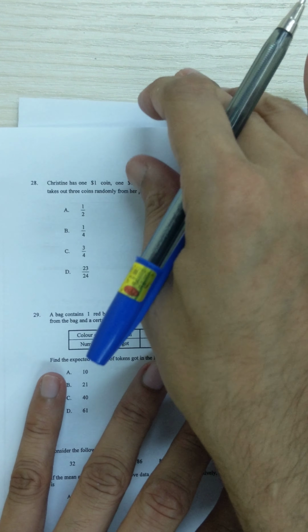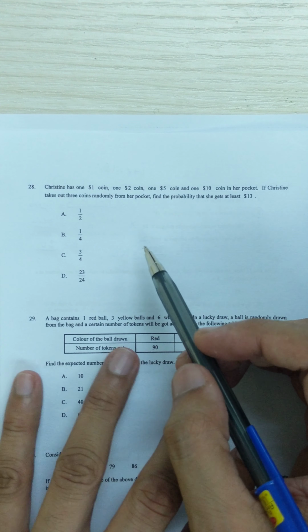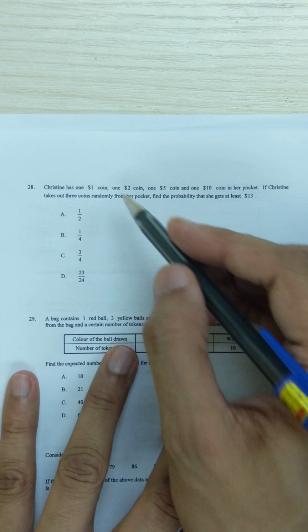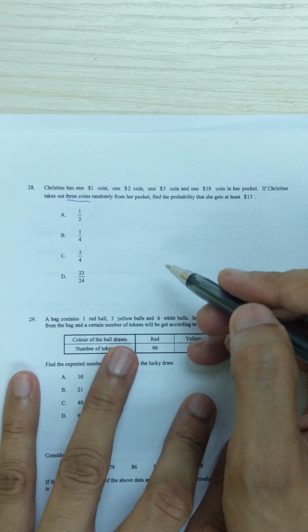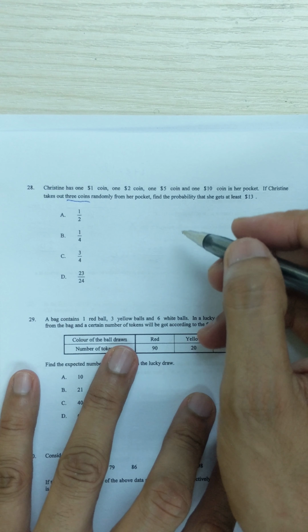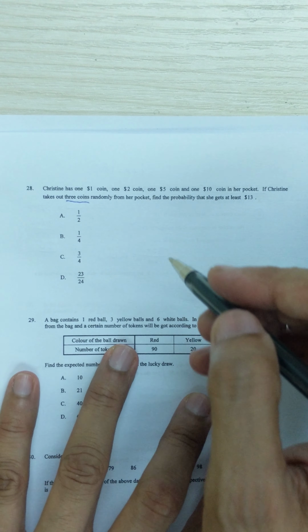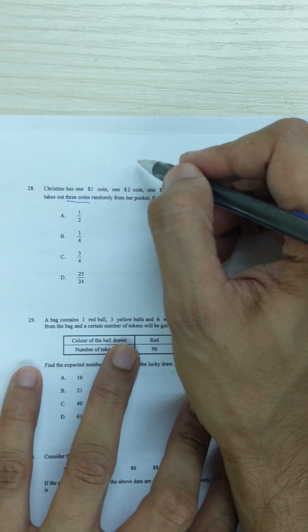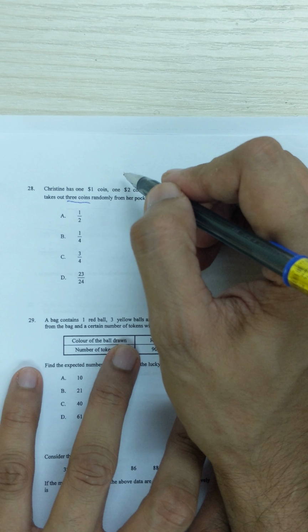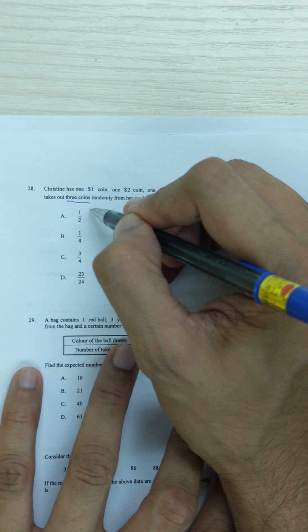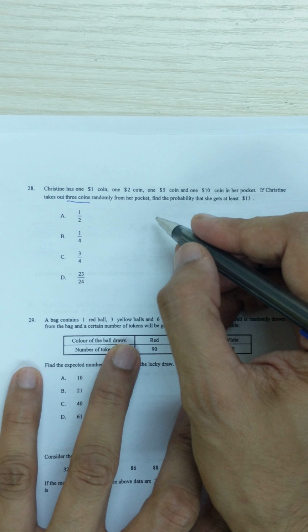For number 28, it's normally a tree diagram, but unfortunately in this question they say they need 3 coins. So this is a 3 coins situation. We cannot use the table anymore. We must use the tree diagram. We cannot use the table anymore because the table is only for 2 things they choose. If they choose more than 2 things, then it has to be the tree diagram.